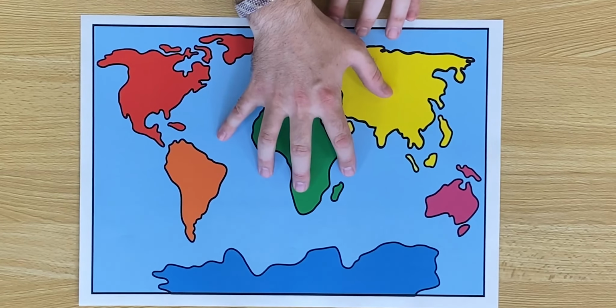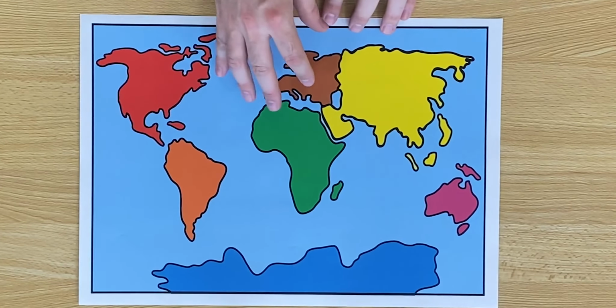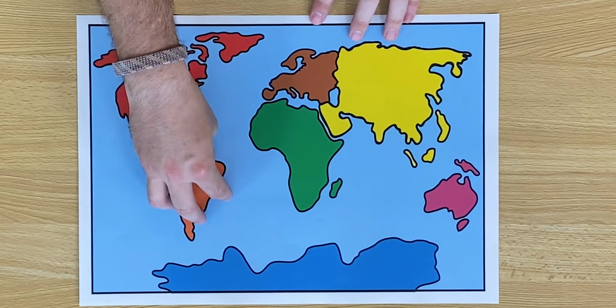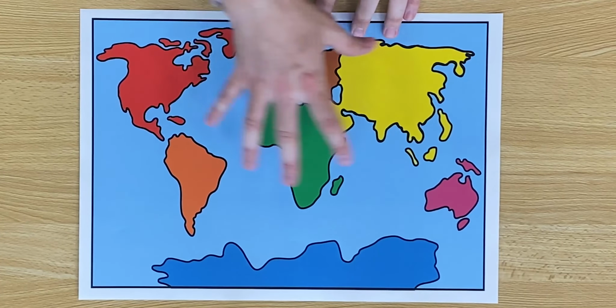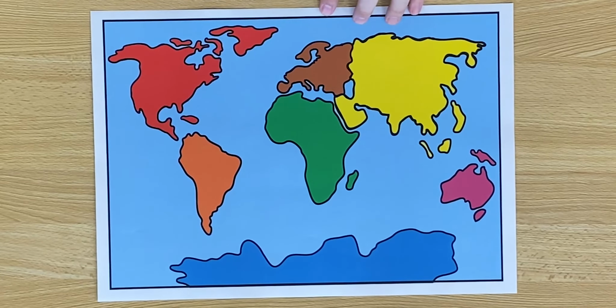All right, so this is a map of the Earth. Now, it doesn't really look exactly like this, and there's not like a red land and an orange land. This is just a colorful map to show you sort of how we break up the world into some different areas. So usually we say that there are 7 different continents. Continents are like big pieces of land around the world.